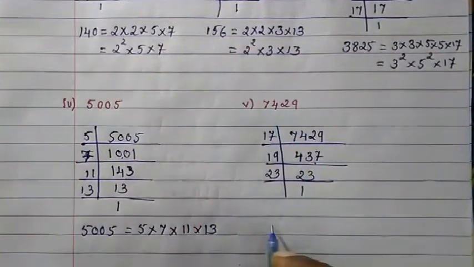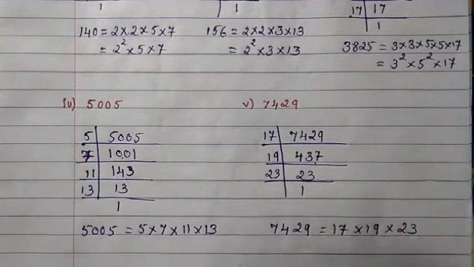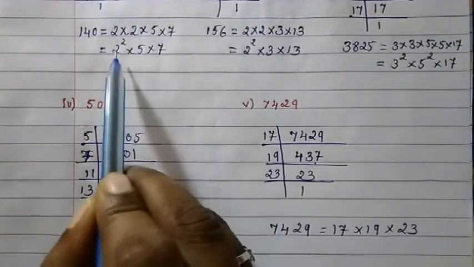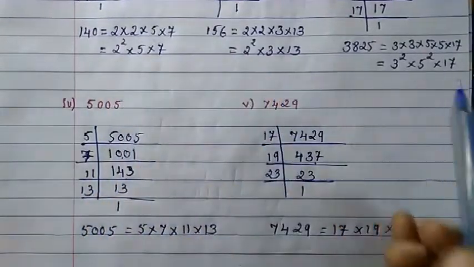So for 7429, the factors that we found out are 17, 19 and 23. And then see, we have kept up the order here. 5, 7, 11, 13 is in ascending order, if you see.